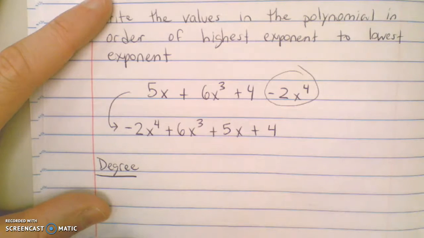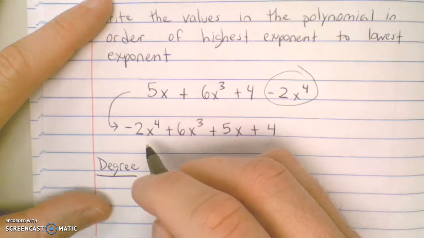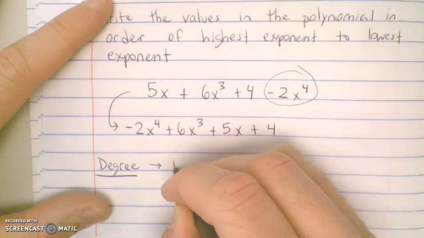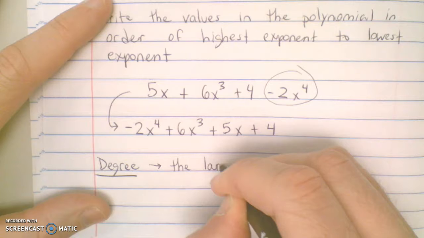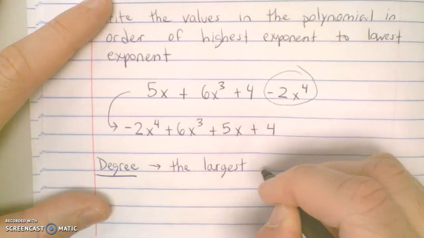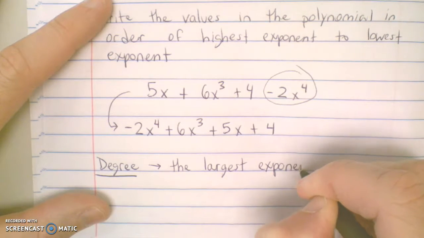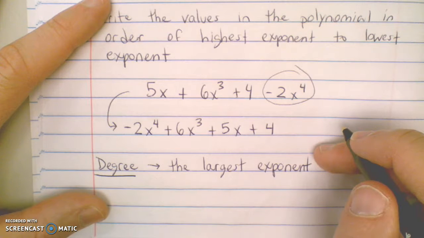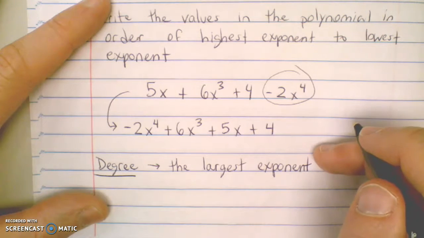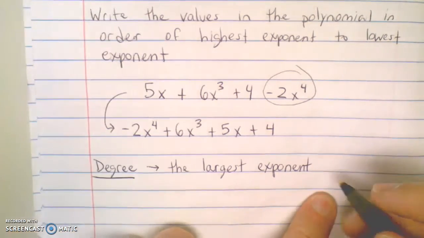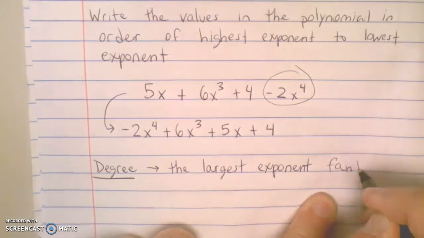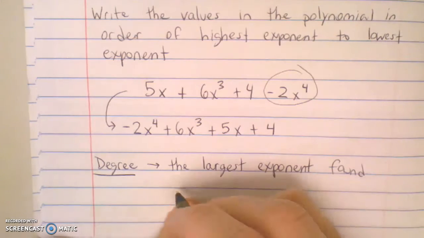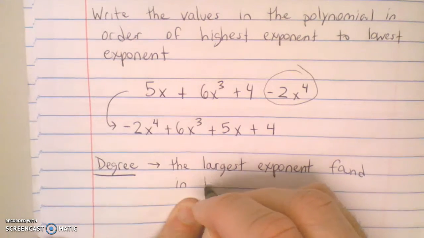So degree refers to the largest exponent found in the polynomial values.